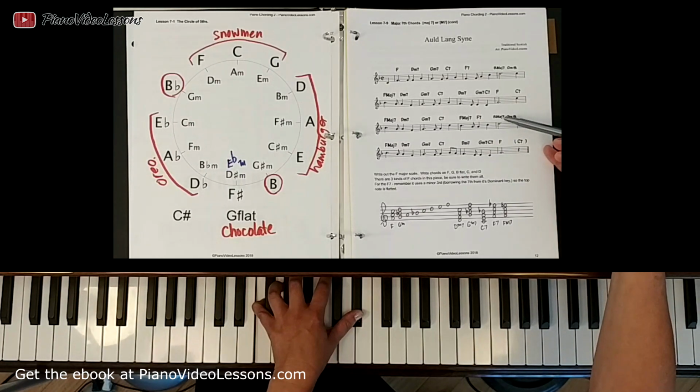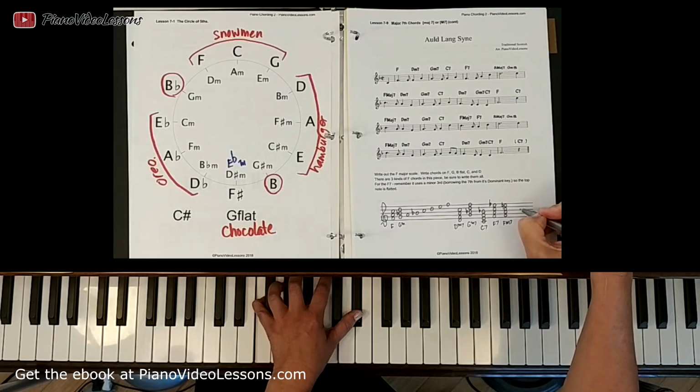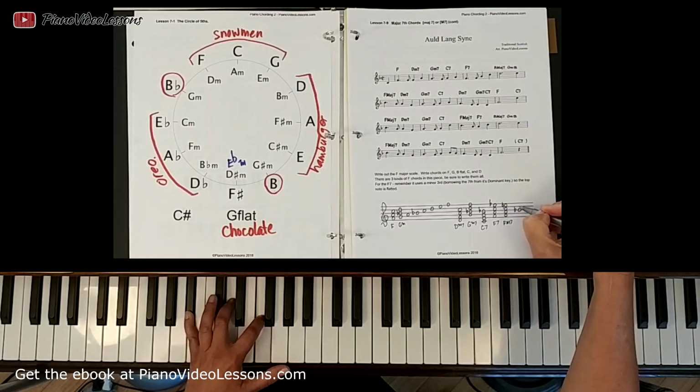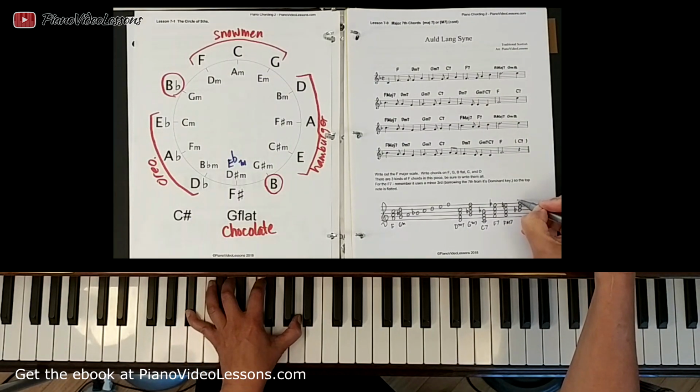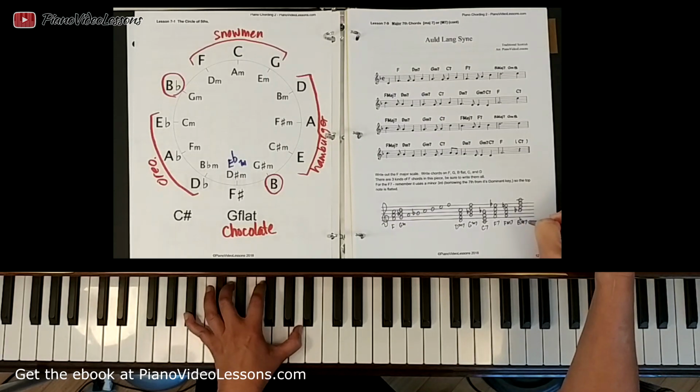Oh, that's a new one. We haven't got that yet. Let's write it. So B flat major 7. So B flat, D, F, and then a major 7. It's the A on the top there. So that's B flat major 7.